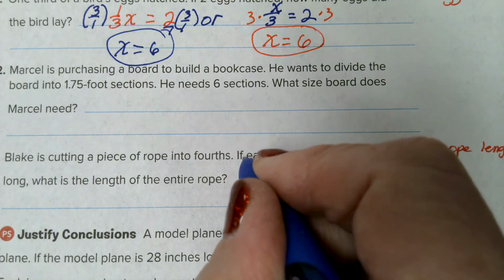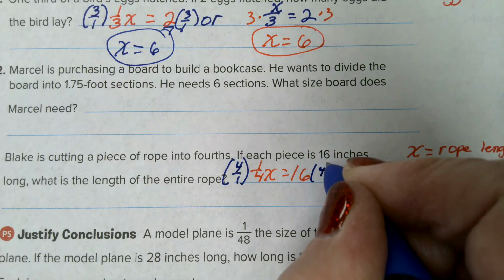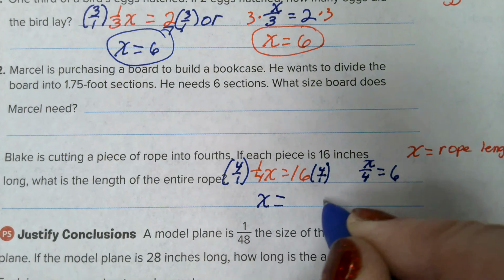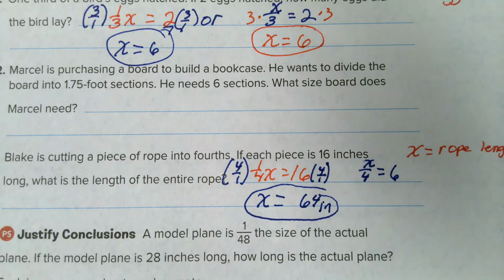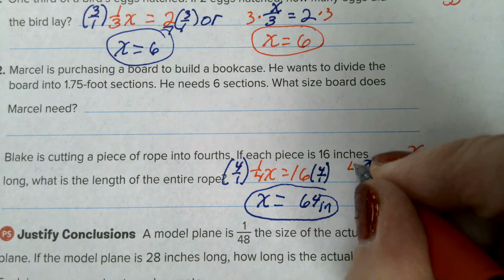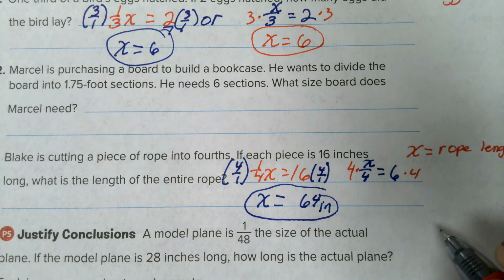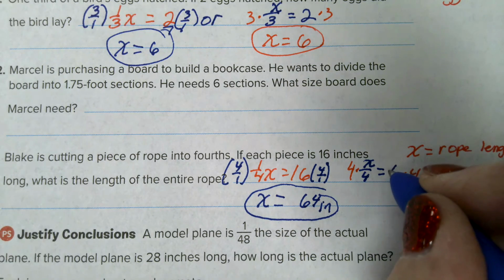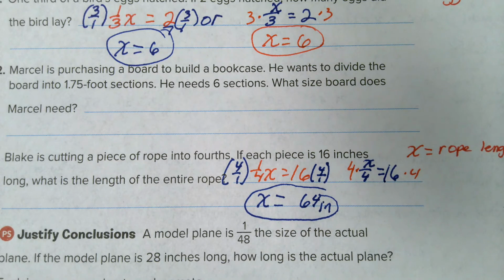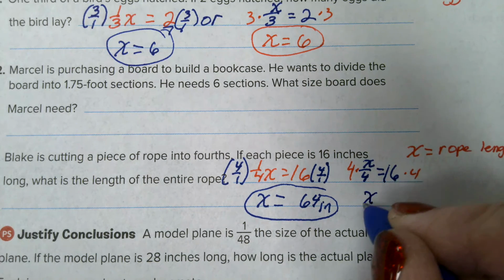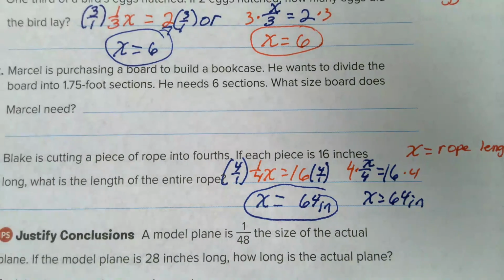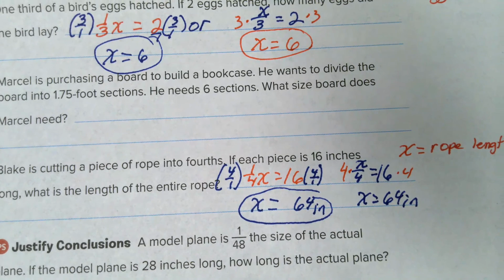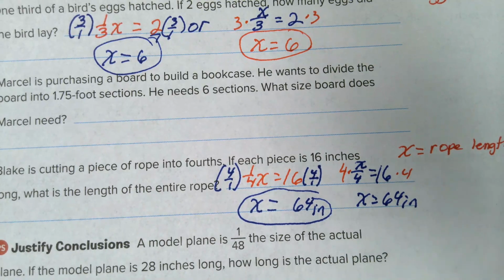In this problem, you're going to multiply both sides by 4/1, and you'll get x equals 64 inches. And in this one, the same thing. Multiply both sides by 4, and you will get, excuse me, that equals a 16, not a 6. And you will end up with x equals 64 inches. All right. Now, your homework assignment is to do the evens on page 531, 541, 557, and 567.